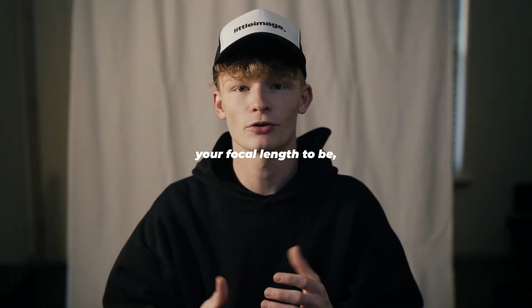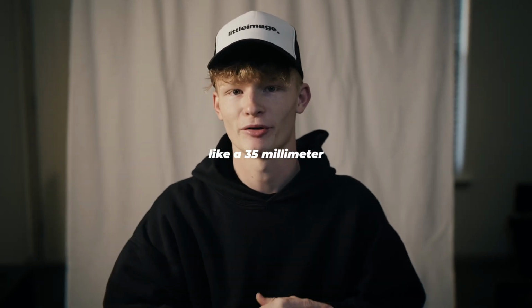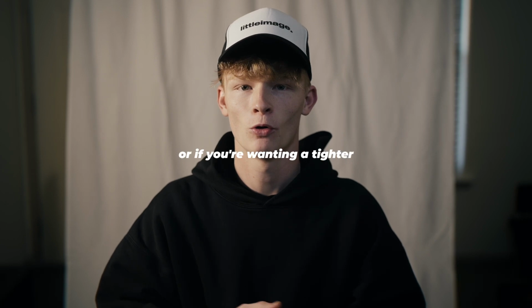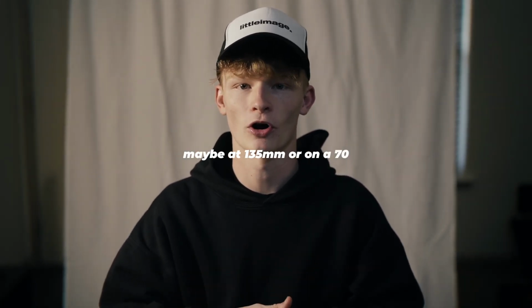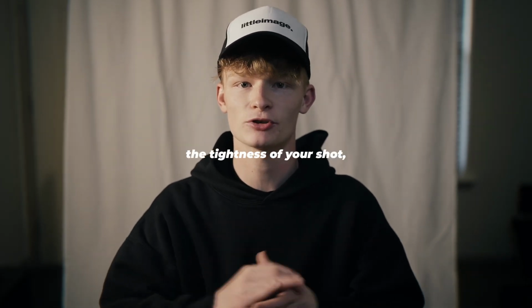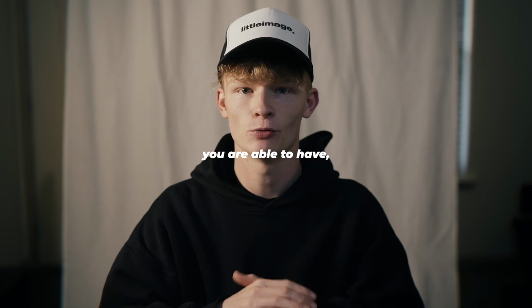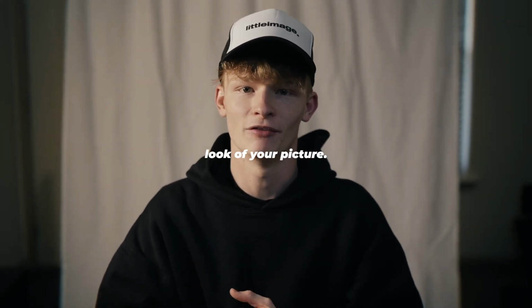Determining what you want your focal length to be, whether that be something wide like the 35mm I'm shooting on right now, or if you're wanting a tighter image, shooting maybe at 135 or on a 70-200 lens for sports, will determine the tightness of your shot, the amount of perspective you are able to have, and the overall image and cinematic look of your picture.